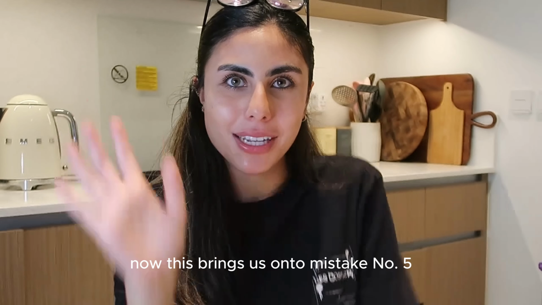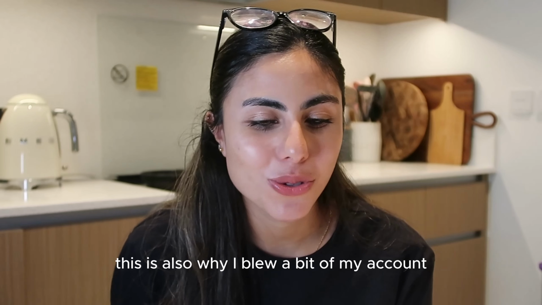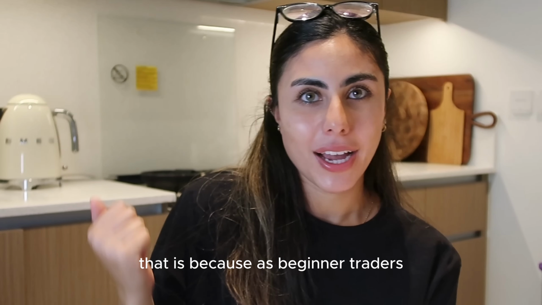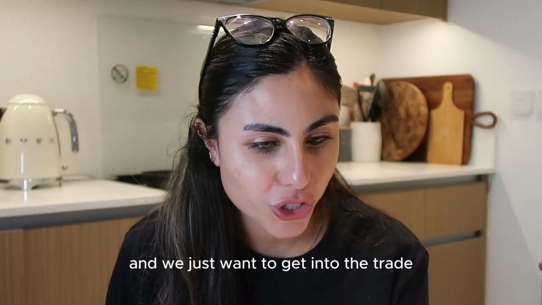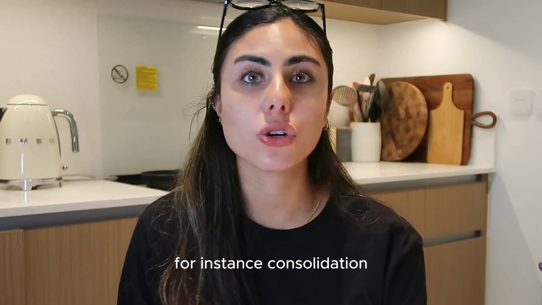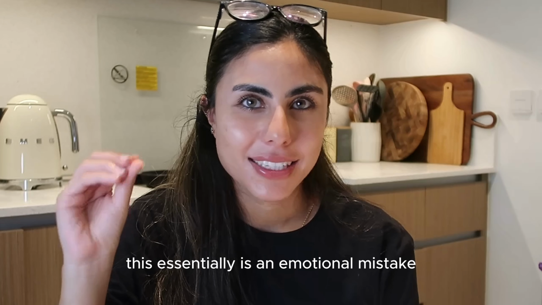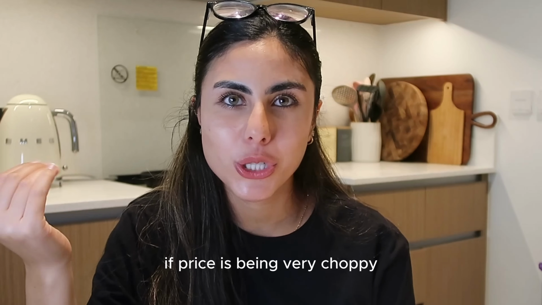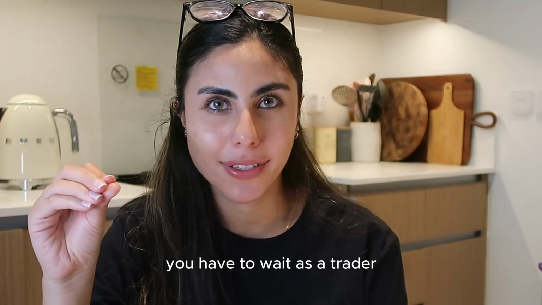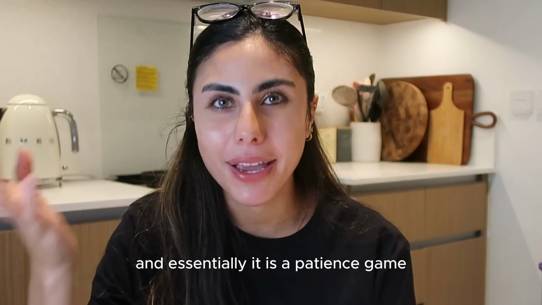Now this brings us on to mistake number 5. This is also why I blew a bit of my account. That is because as beginner traders, we have no patience and we just want to get into the trade and we just want to trade, for instance, consolidation. This essentially is an emotional mistake. It's not a technical mistake. If price is being very choppy, you have to wait as a trader, and essentially it is a patience game. Most bad trades come from boredom.